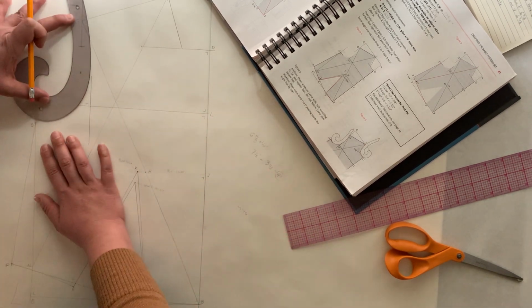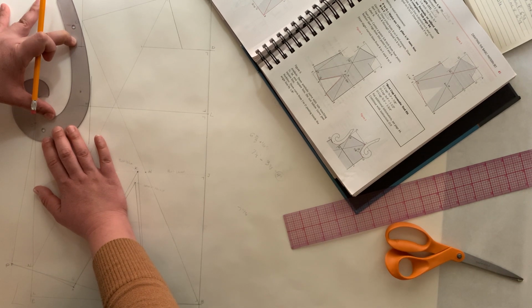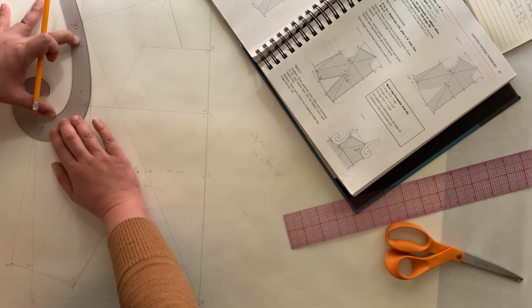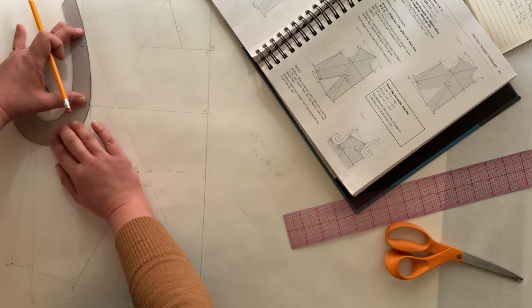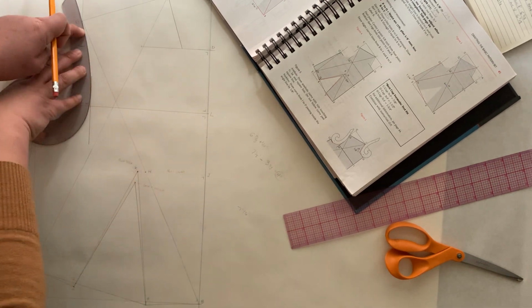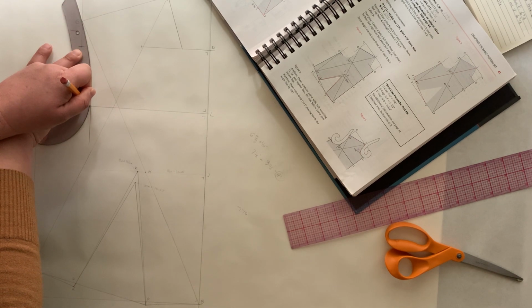Now, what I'm gonna do is start with the ruler a little bit higher up so that I can abide by the instructions of the M and the G, not passing the squared line. It's going to give me the top of that armhole curve.